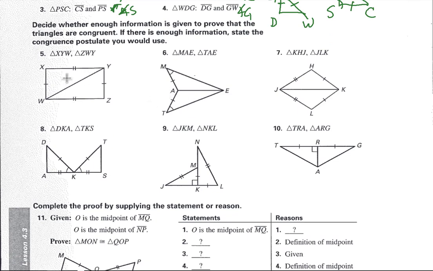Here we want to determine whether there's enough information for these to be congruent. So we got sides congruent, and then the reflexive property lets us know that WY and YW are congruent between the two triangles. So yes, they are going to be congruent because of side, side, side. And we also have to make sure the congruence is named the same way. Z to Y to W, or Z to W to Y, goes with X to Y to W.